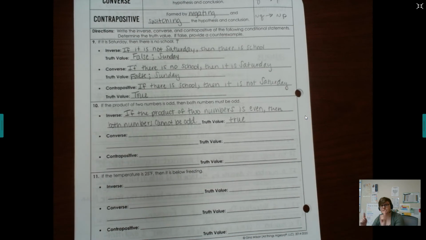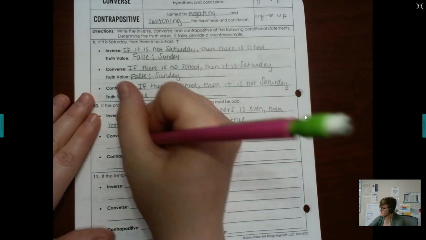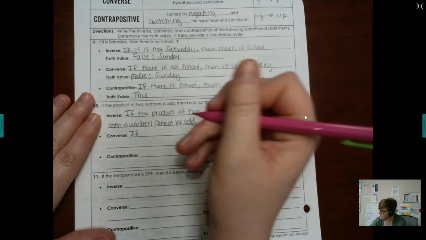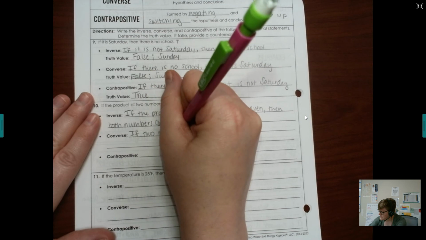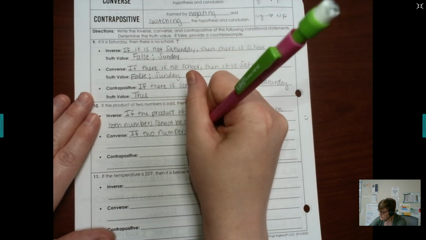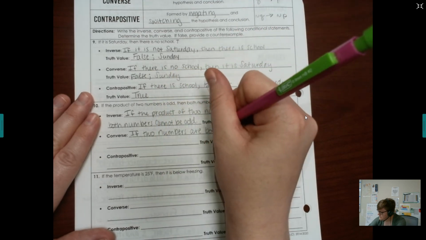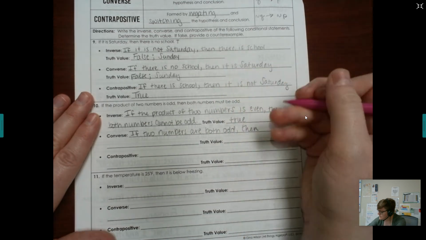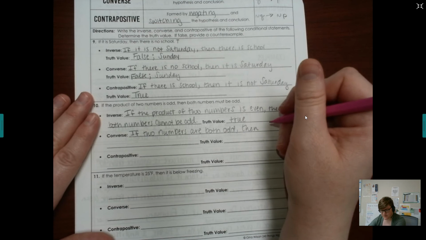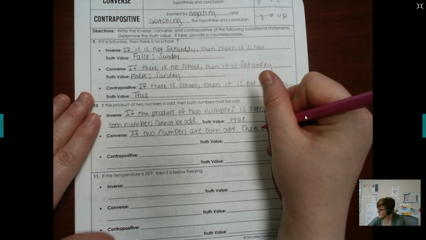For the converse, we're going to switch our original clauses. If two numbers are both odd, then their product is odd.